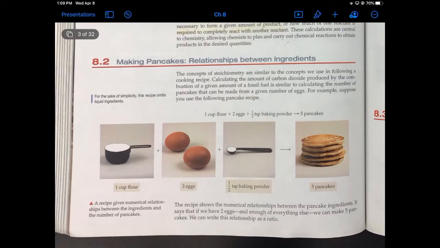If we were to look at this real recipe, we simply have 1 cup of flour plus 2 eggs plus 1/2 a teaspoon of baking powder will produce 5 pancakes, right? We looked at that last time, and we saw that we can use this chemical equation as a way to make conversion factors, because these are simply relationships that are always going to exist.